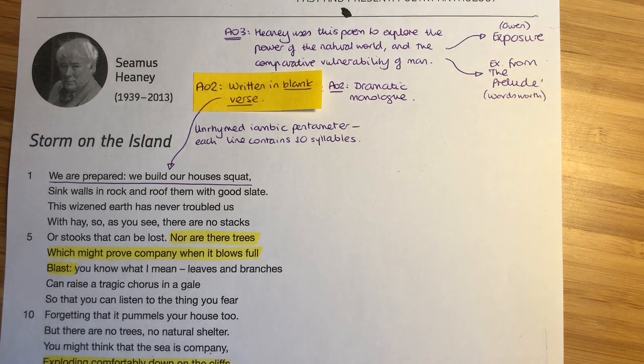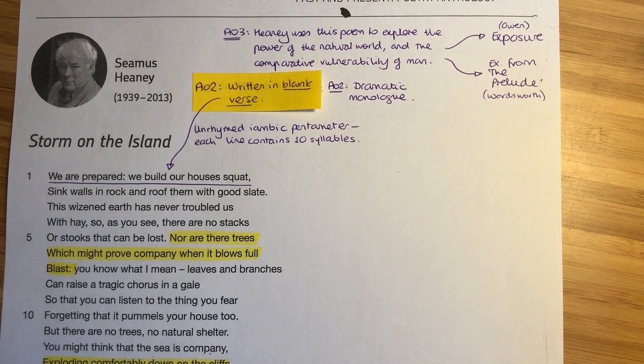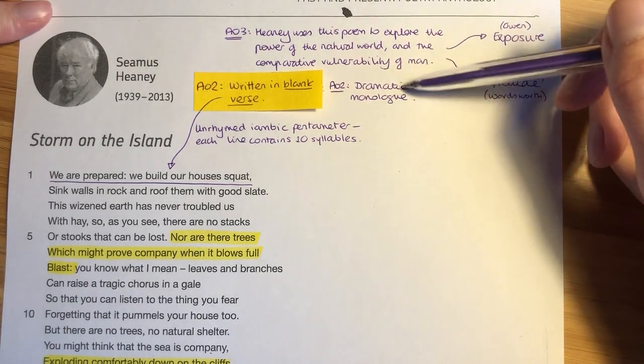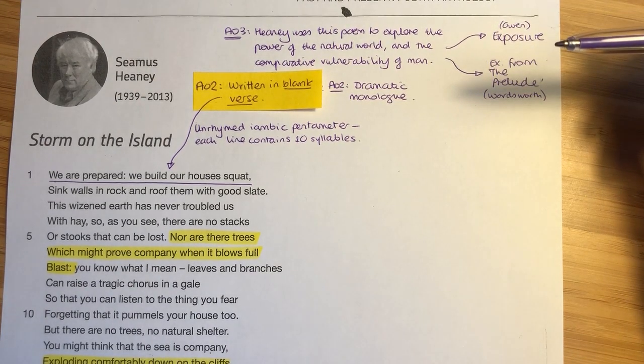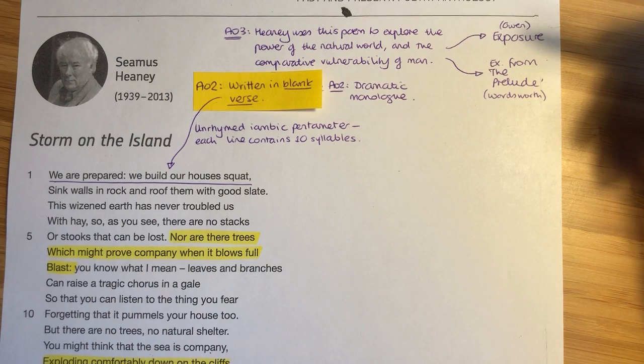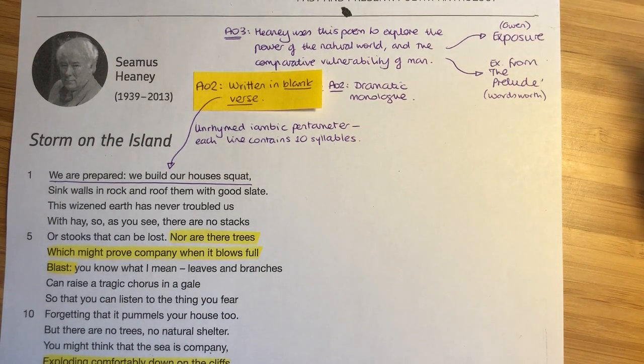So, a couple of AO2 points just to bring out at the very beginning of this poem, which you're going to notice straight away. This poem is a dramatic monologue. It's told from the perspective of an islander living on this bleak, barren island landscape, which is being battered by this incredibly overpowering storm.